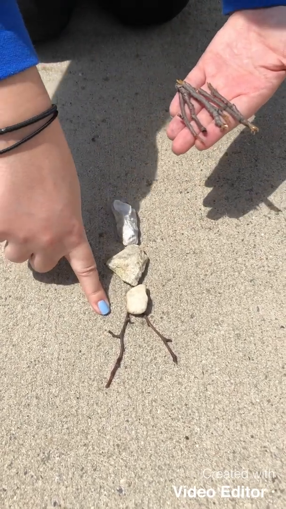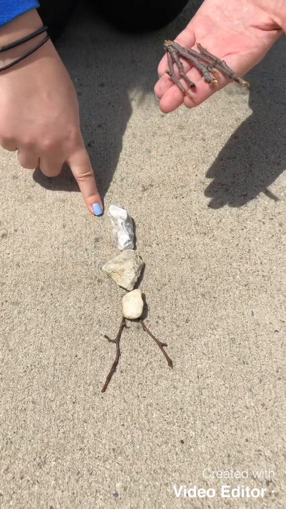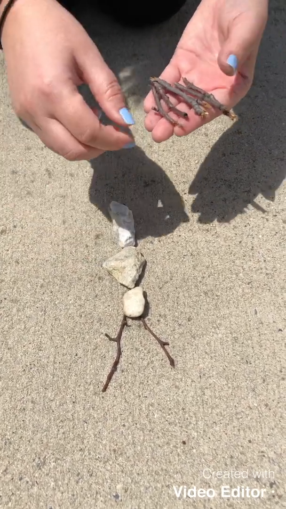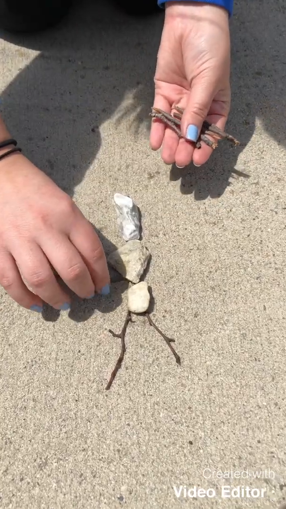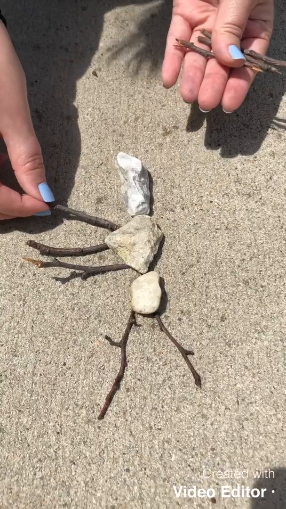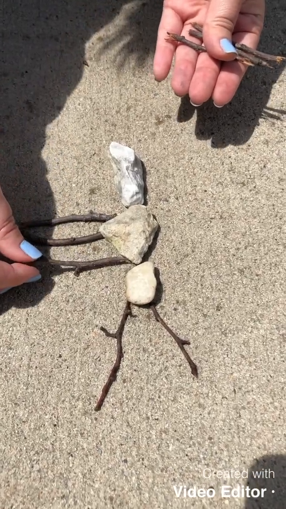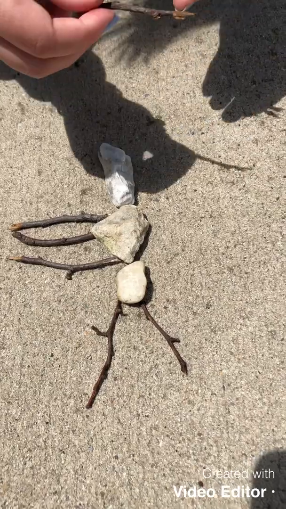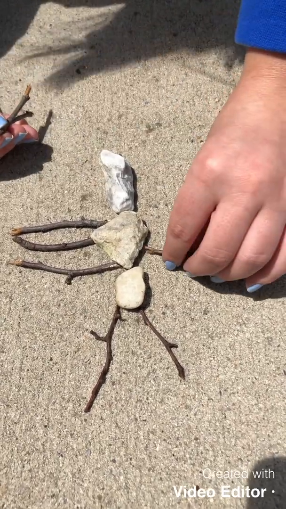Where would I put the legs? Would I put them in the head, the thorax, or the abdomen? If you said the thorax, you are correct. So I'm just going to stick the sticks just like this coming out of my insect's thorax. And I'm going to do the same thing on this side.